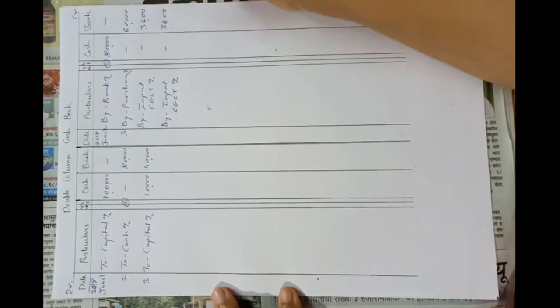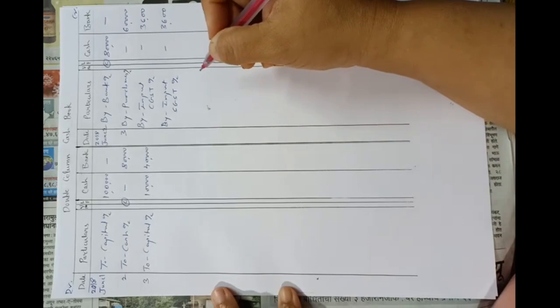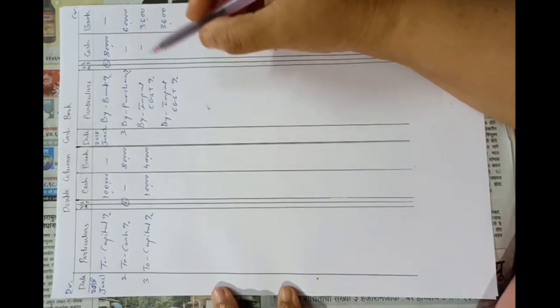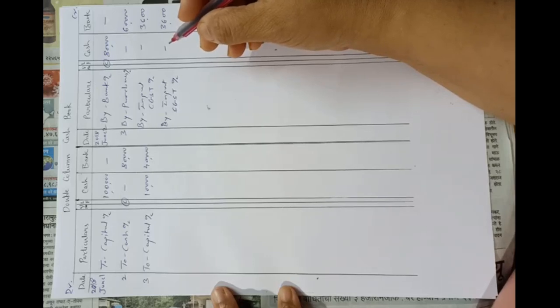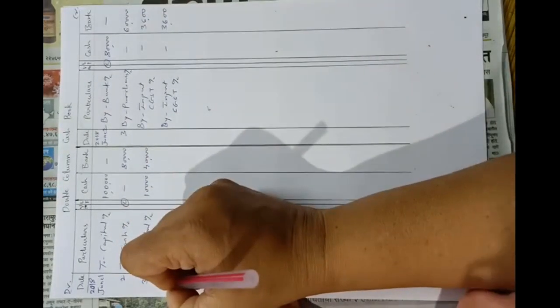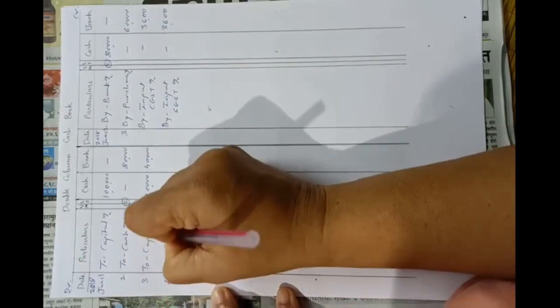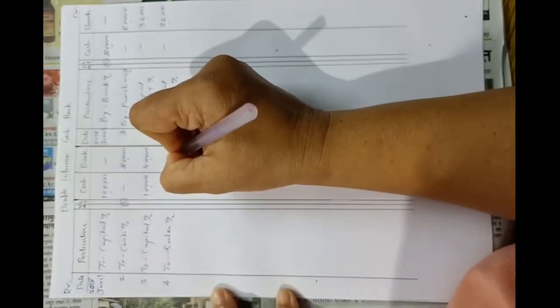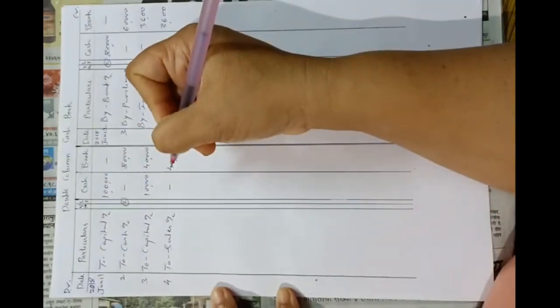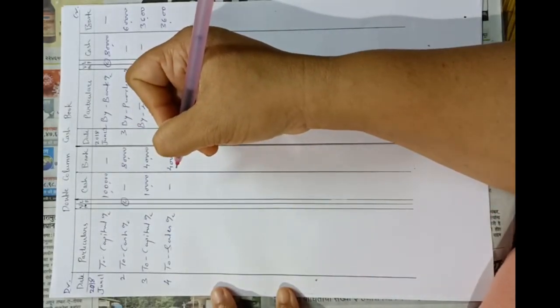Okay. Now on June 4th, they told us that sold goods for rupees 40,000 plus CGST and SGST at 6% each. Check received which was immediately deposited into bank. Entry of sale will be on receipt side. So on 4th June, to sales account, amount will be in bank column because we have received check and check was deposited immediately into bank.